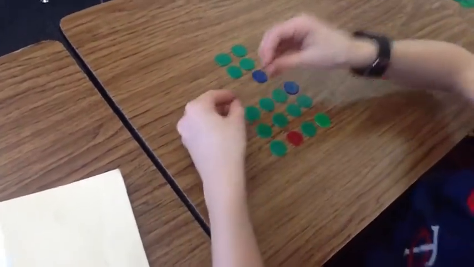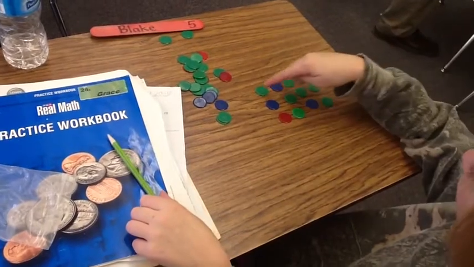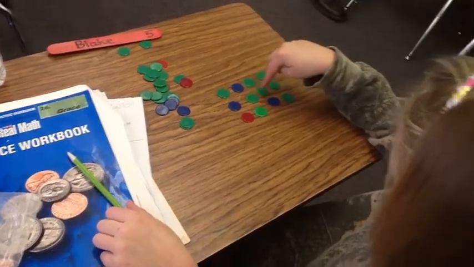It's looking good. Everybody's doing a good job of making their 12. We only need 12, right? All you need is just 12.